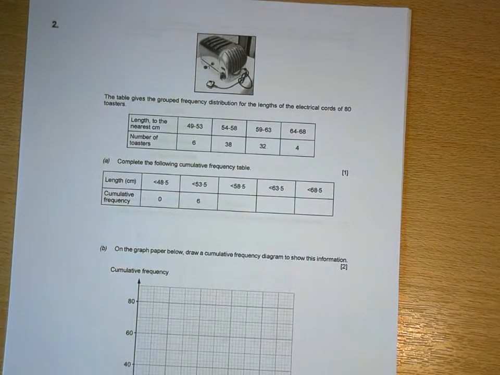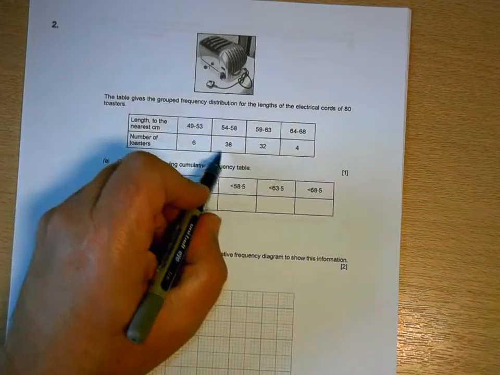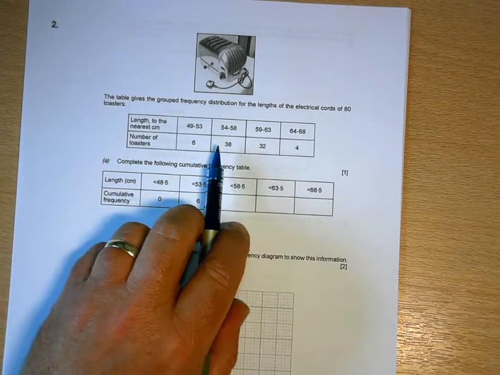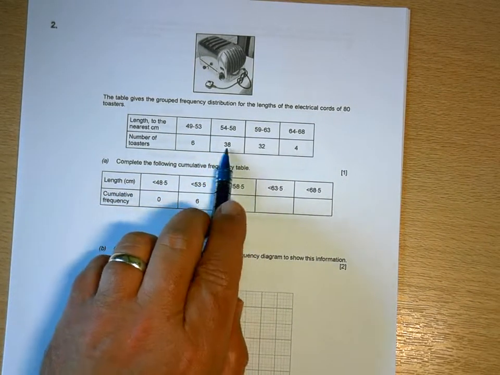Question 2. The table gives a grouped frequency distribution for the lengths of the electrical cords of 80 toasters. So the first thing to do with any set of data is make sure you understand what the information in the table is telling you. It's usually worth picking a column and working out the story behind it.